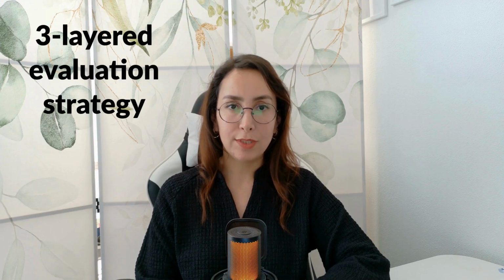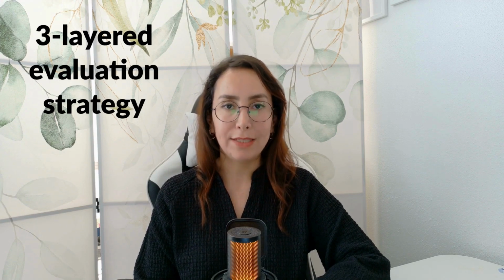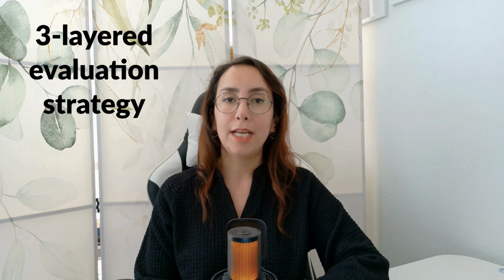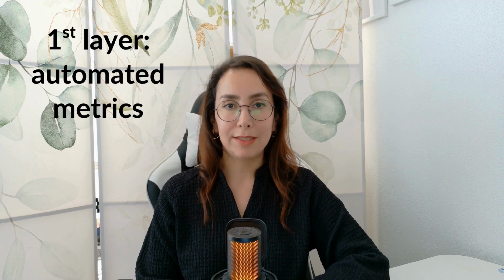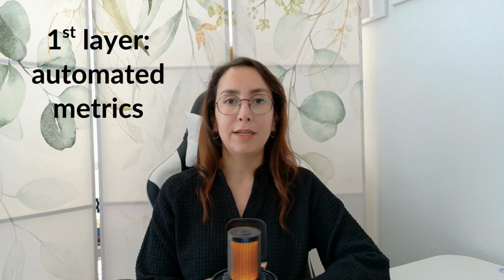Now I'm going to introduce a 3-layered evaluation strategy which is quite robust and helps you detect different failure modes. Let's break them down together. The first layer is automated metrics. In this layer, the easiest, fastest, and cheapest metrics are used to run your evaluation. They are a good signal of how performance is going, but not the verdict, and they cannot fully judge your performance. It has 4 major categories, and let's go through them one by one.